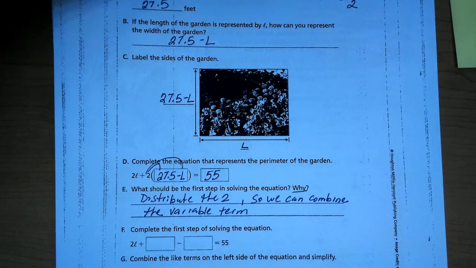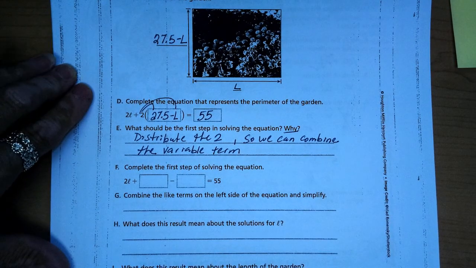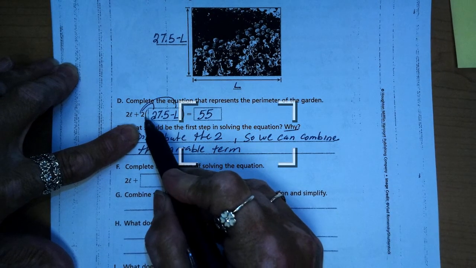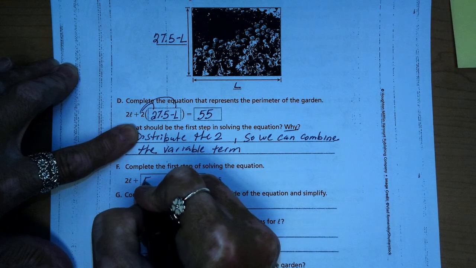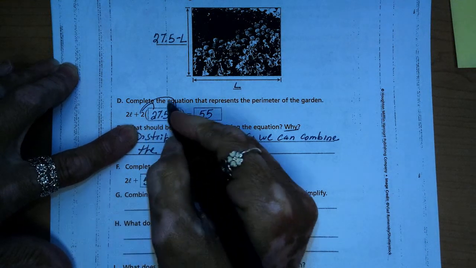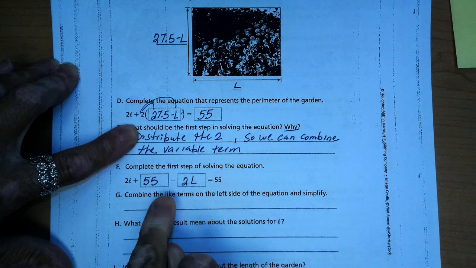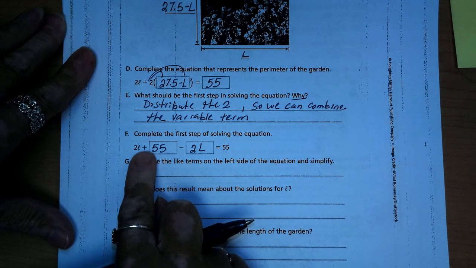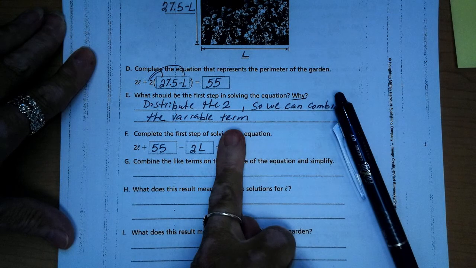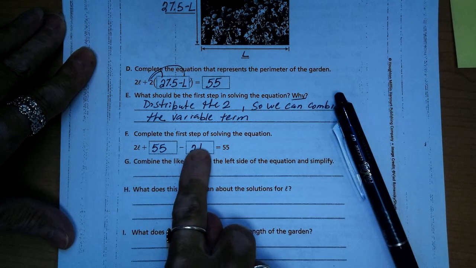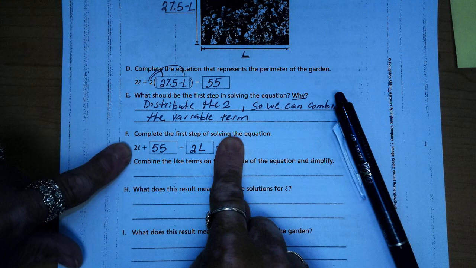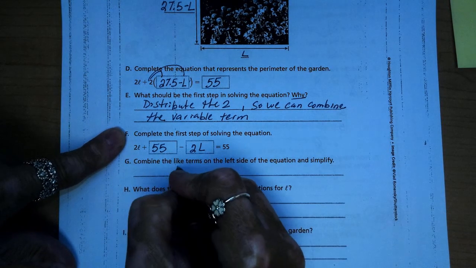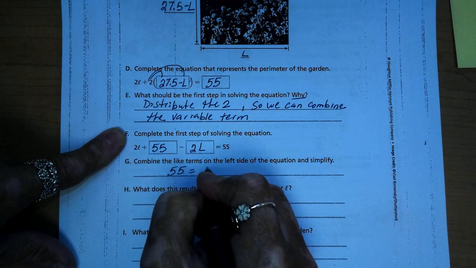Hopefully you notice that when I multiply this out, 2 times that is going to give me 55, and 2 times that gives me a negative 2L. So if I combine things on the side first, the 2L and the negative 2L cancel. So it leaves me with 55 equals 55.